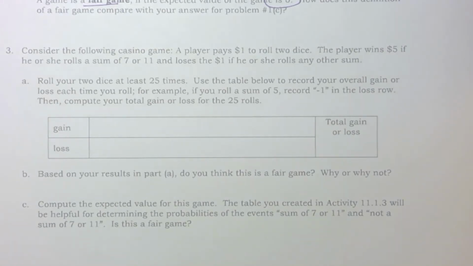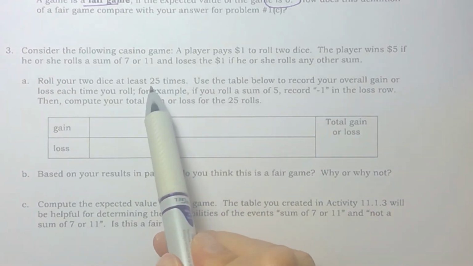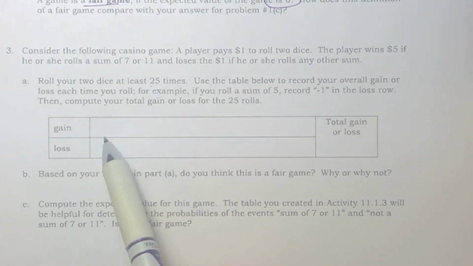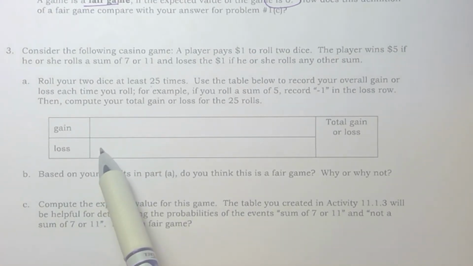Now it says to do 25 trials. So you're going to roll your dice 25 times, and you're going to keep a tally. Every time you roll a 7 or 11, you put a mark in the gains. Every time you don't roll a 7 or 11, you put a mark in the losses until you get your tally for your 25 game trial. And see whether or not you think this is a fair game. Now, go ahead and pause the video and do that.